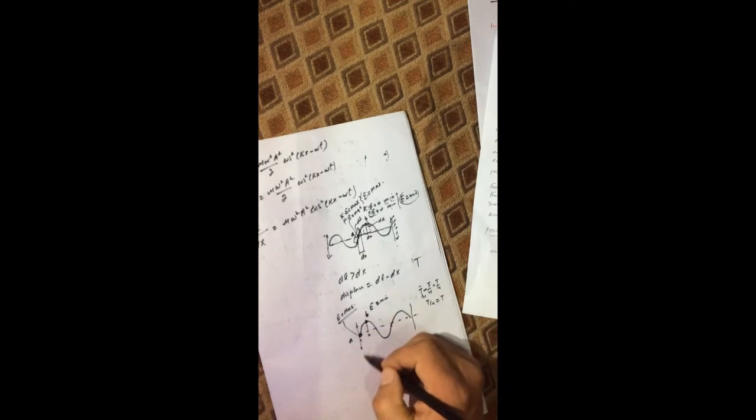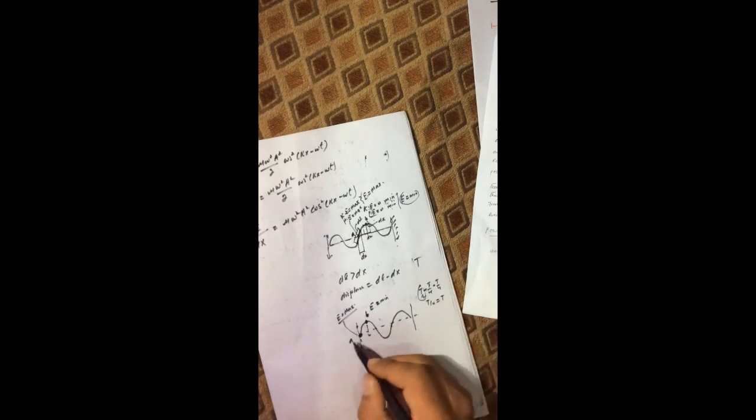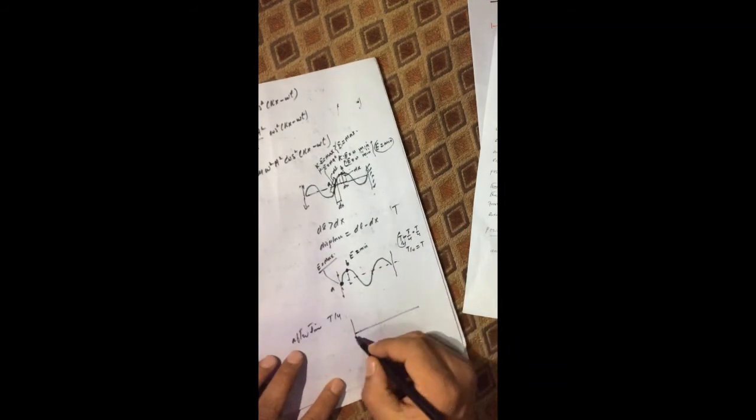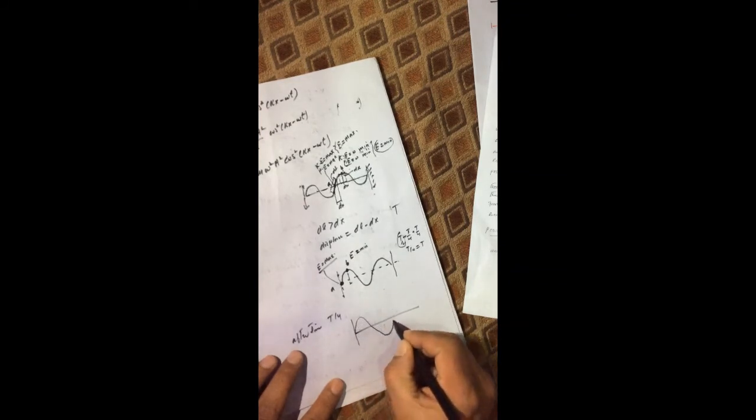Now this particle is oscillating up and down during the wave motion. After time T over 4, what will be the situation? Our original wave is like this. I consider only these pulses.